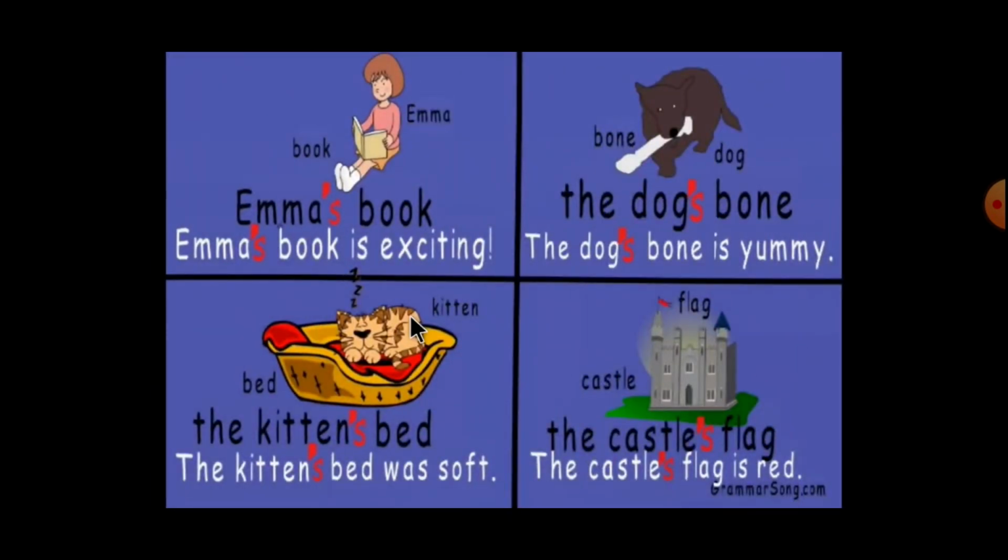Yes, a few more examples. Here a book is here and a girl is sitting, taking the book in her lap. The name of the girl is Emma and it's her book. So Emma's book is exciting. Here Emma is a singular noun and we have to put apostrophe and S, and the rest of the words are very common.